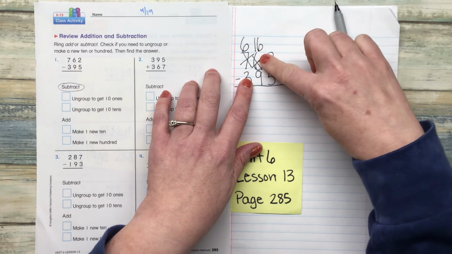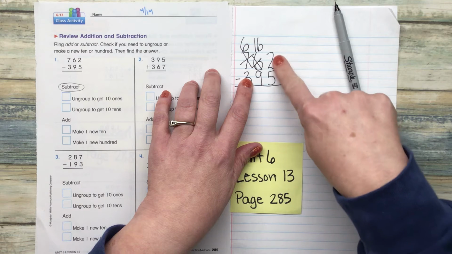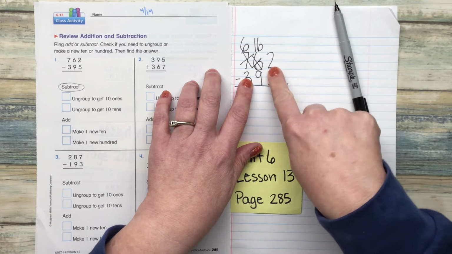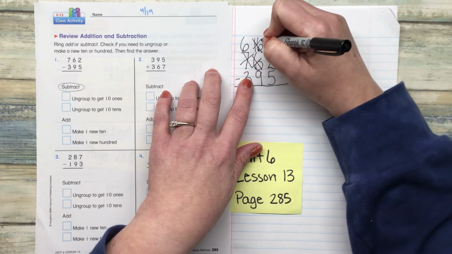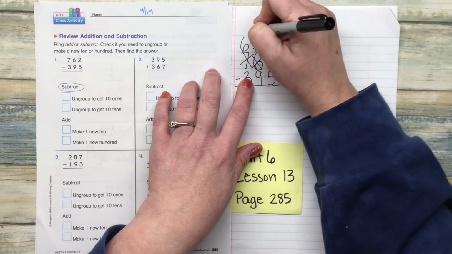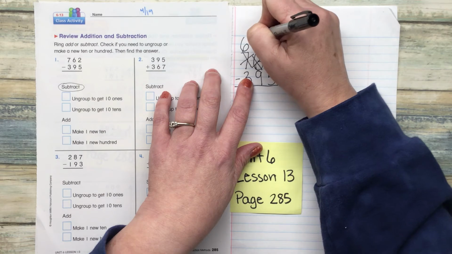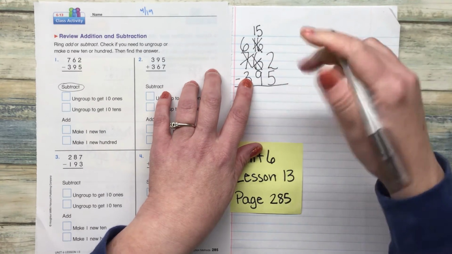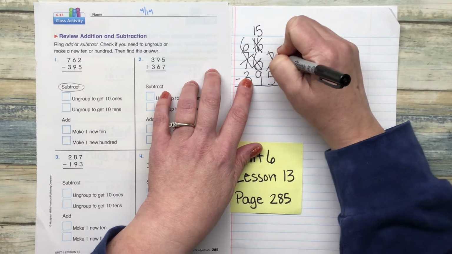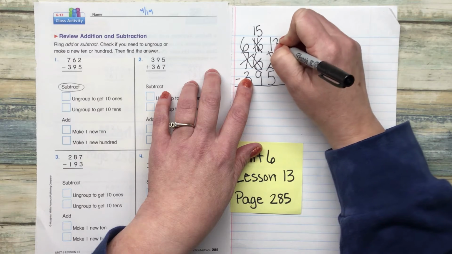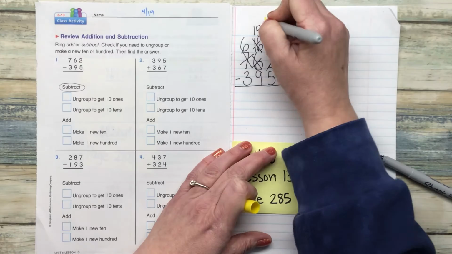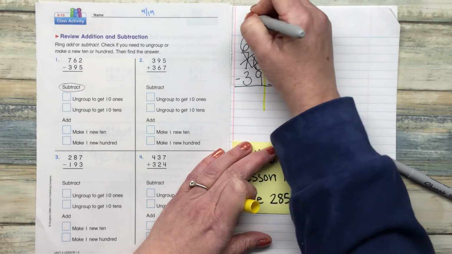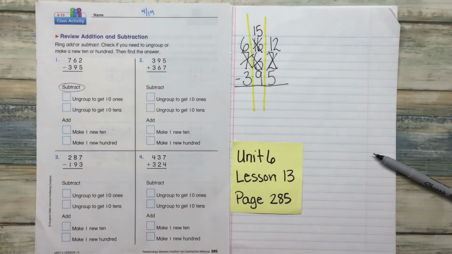So I have 16 tens here, but I still need to add a new 10 to these ones in order to subtract that. So I'm going to take away 1 of the tens from 16. That leaves me with 15 tens. And I'm going to add the 10 to the 2. 10 plus 2 equals 12. Now I'm all ready to do my subtracting. I'm sorry I forgot to do my columns today. Usually I try to do that first.